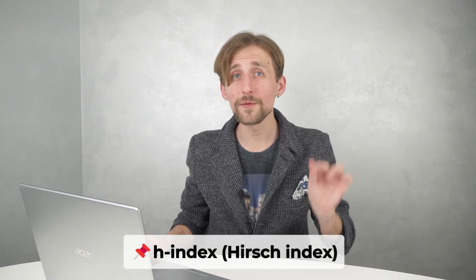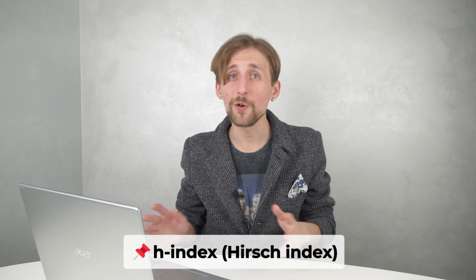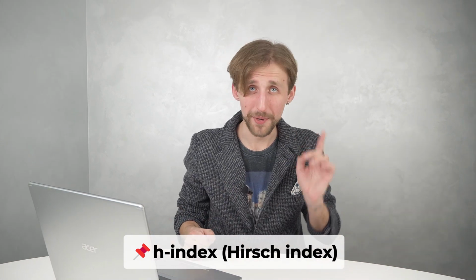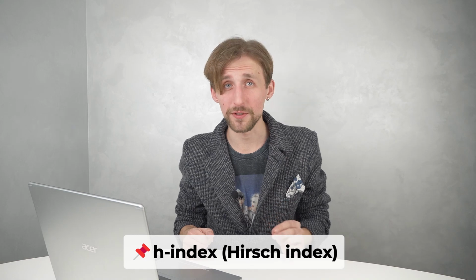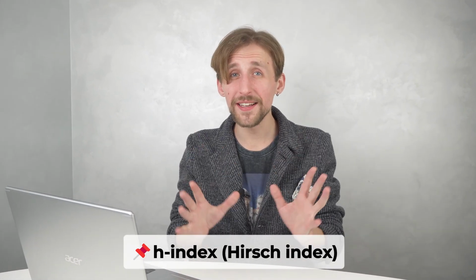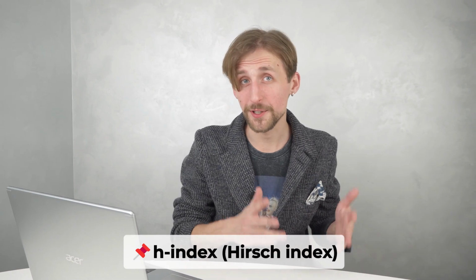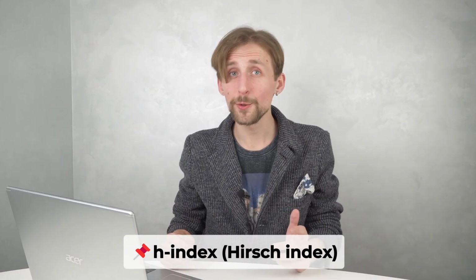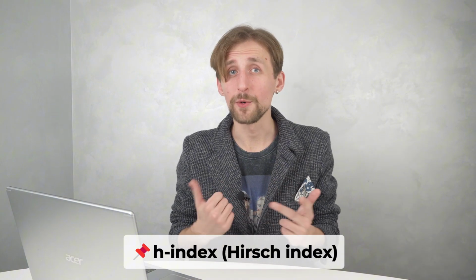Let's talk about researcher citation indexes. The H-index. This is one of the most important indicators of a researcher's productivity. It considers both the number of papers and the number of citations. For example, if your H-index is 10, it means that you have at least 10 articles and each of them has been cited at least 10 times. Where to check it? You can do it in Google Scholar, Scopus, and Web of Science.